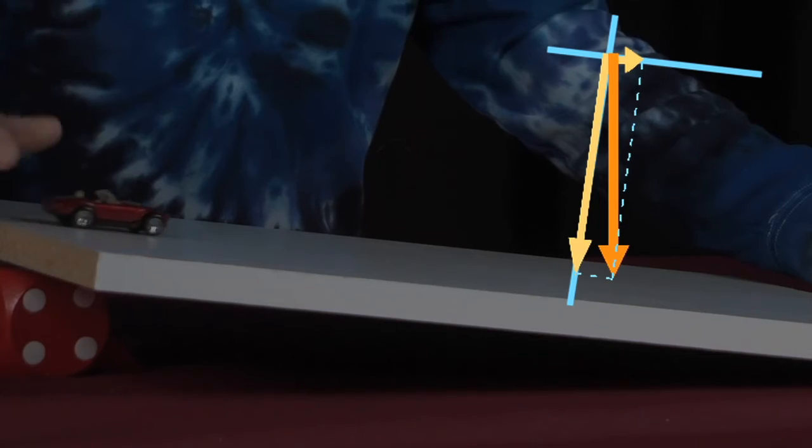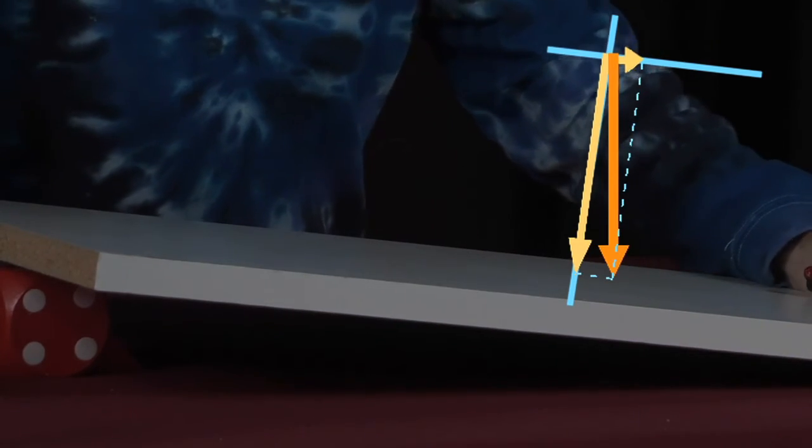So when I let it go, it'll experience an acceleration down the board, but it's only a component of the free fall acceleration. And so the acceleration will be less than 9.8 meters per second squared. And in fact, you probably would have guessed this just from your sense as to how the world works.